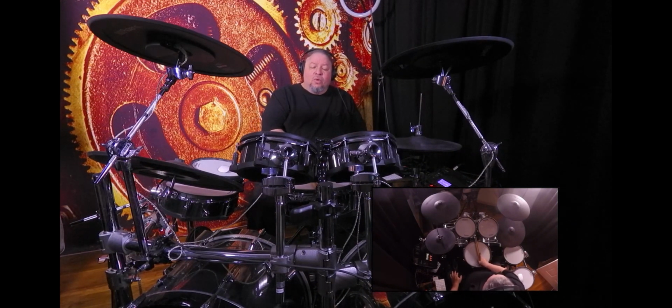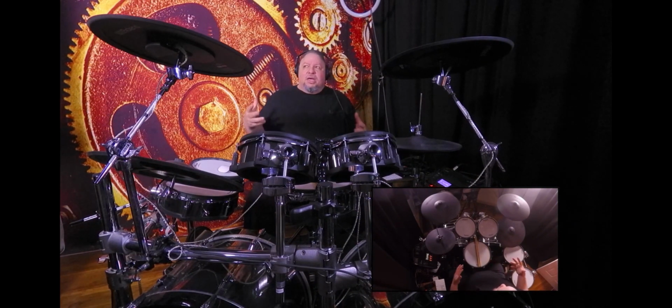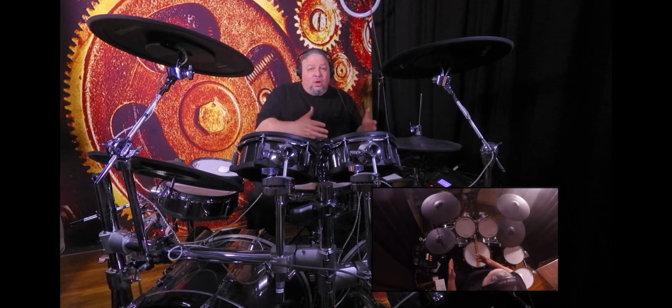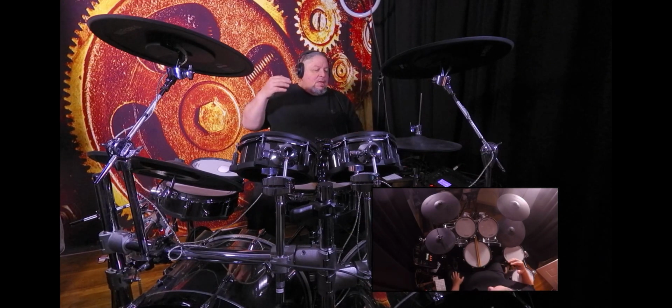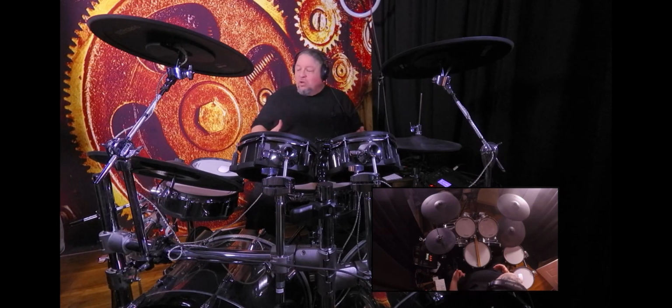But the one is like a guidepost, like a signpost. Because if we know where the one is, we know where the two is, we know where the three is, and we know where the four is. In a basic rock beat, I'll take a couple of steps back. If you're new to drumming, if you're not sure what I'm talking about, let me explain.